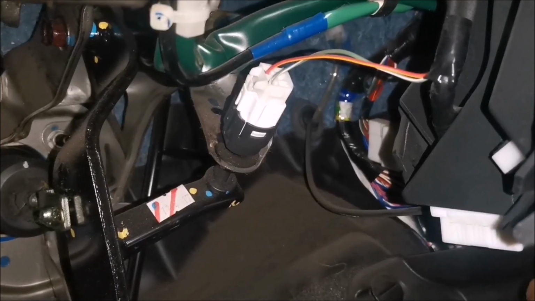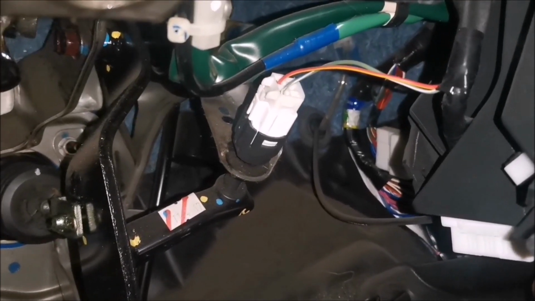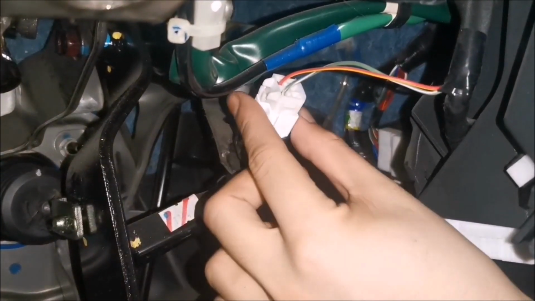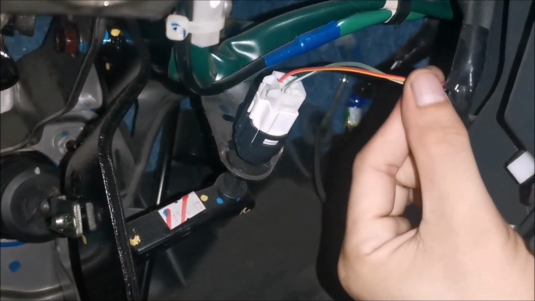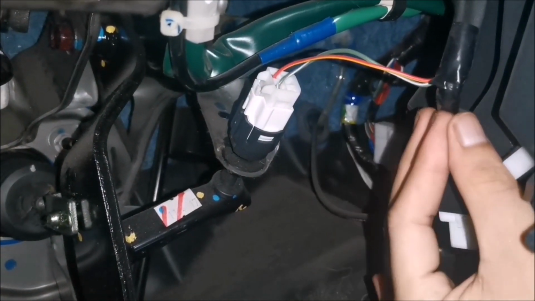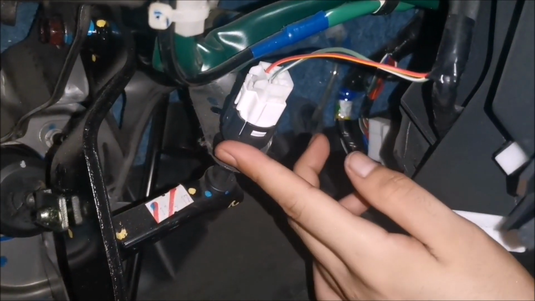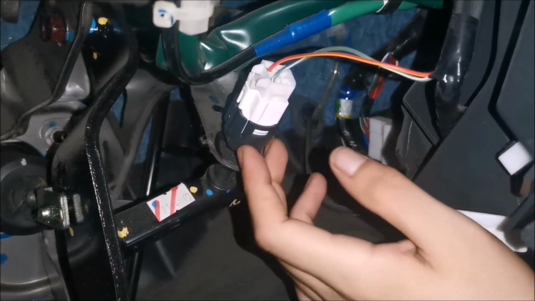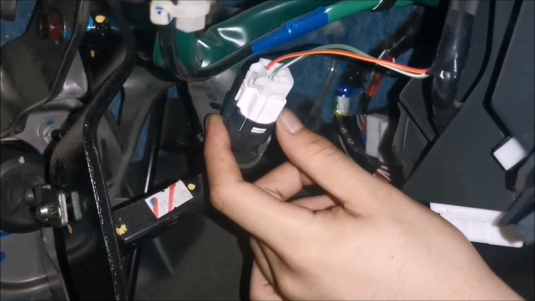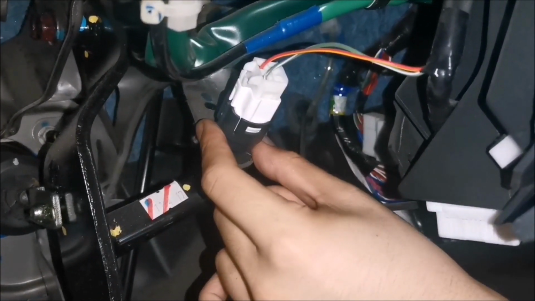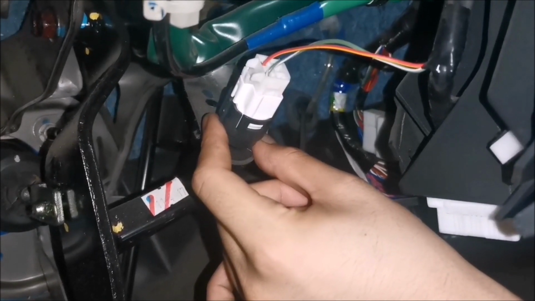Okay, the second component is the sensor. The sensor is located at the brake pedal. This is the sensor. This runs to the ECU and this runs to the brake pedal. The function of the sensor is that some vehicles have brakes that contain sensors embedded in the brake pads, which work to tell the driver when the pads are worn out.